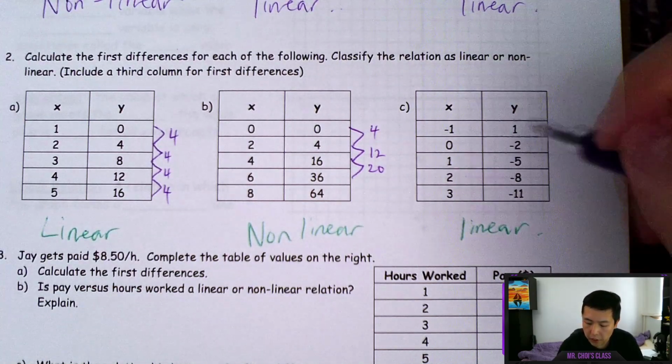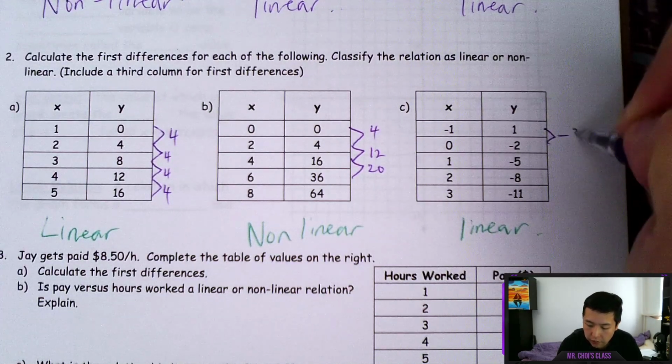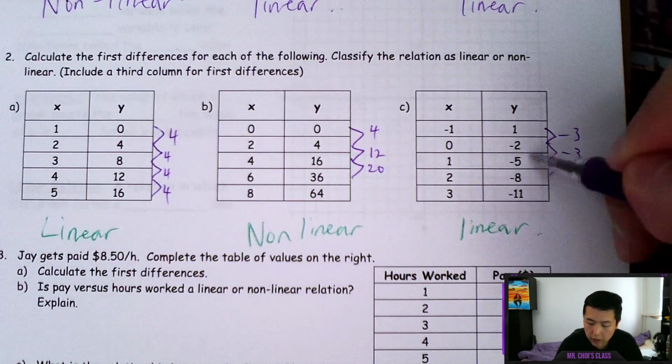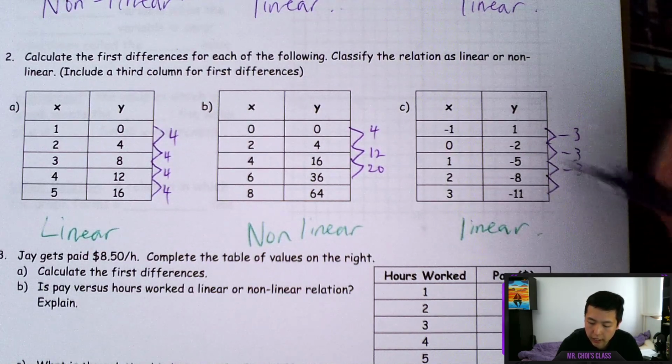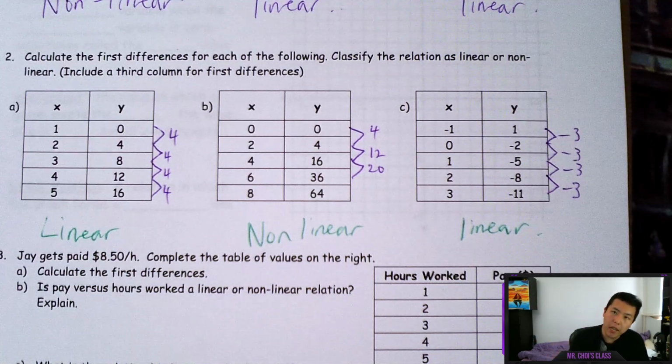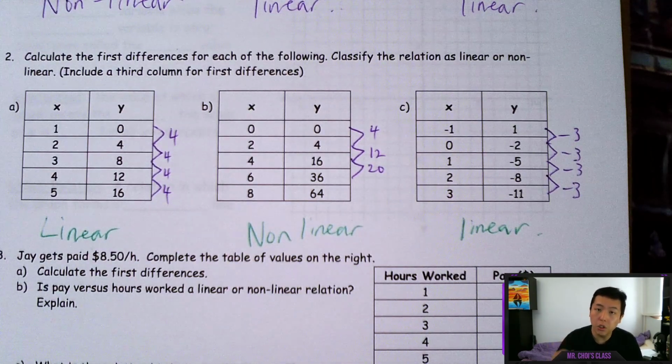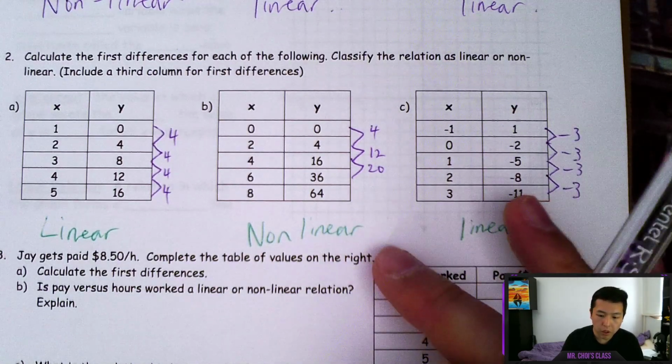This third one you have to be careful with. Negative 2 minus 1 is negative 3. Negative 5 minus negative 2 is negative 3. Negative 8 minus negative 5 is negative 3. And negative 11 minus negative 8 is negative 3. Make sure you don't just pass this, thinking, oh, Mr. Choi wrote negative 3, it must be right. No, do it yourself. Make sure you get negative 3. If you don't get negative 3, you're doing the math wrong, and you're going to get it wrong on a quiz or a test. There's no point just watching me write down negative 3. Try it yourself. This is where everyone has trouble, especially when the y value has negative numbers.